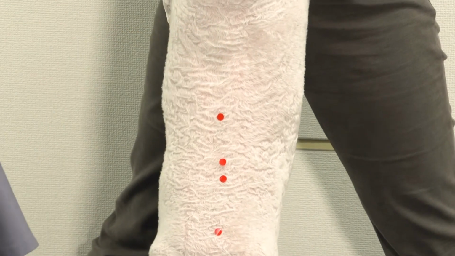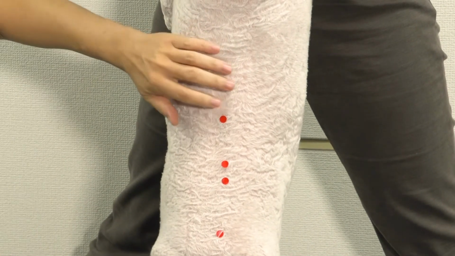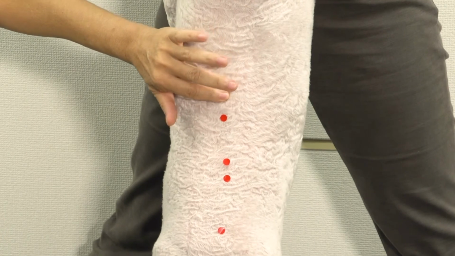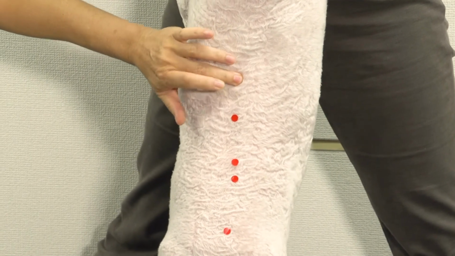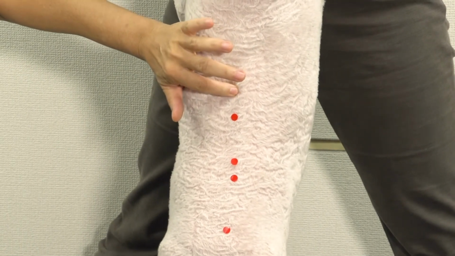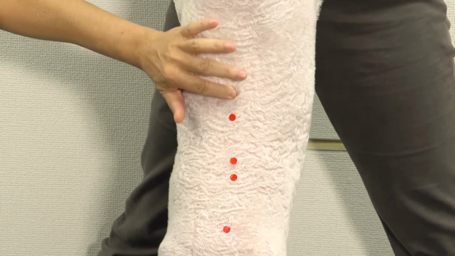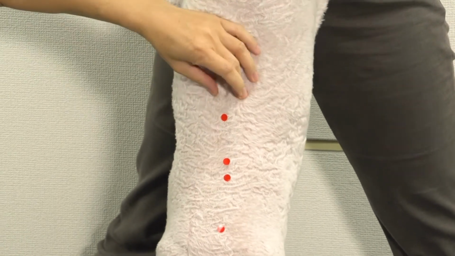And next, you go one up again, and in between the spinal processes of the 10th and the 11th thoracic vertebra, there is GV7.